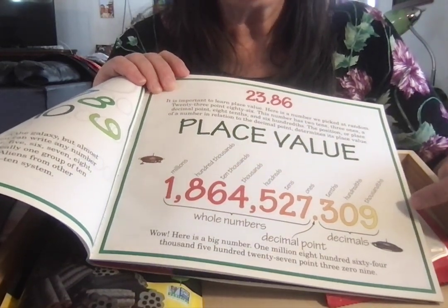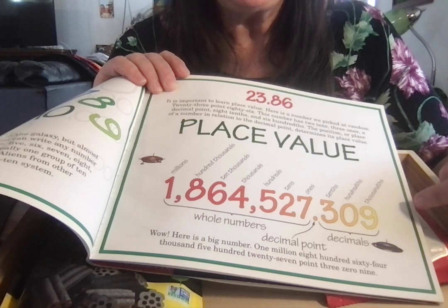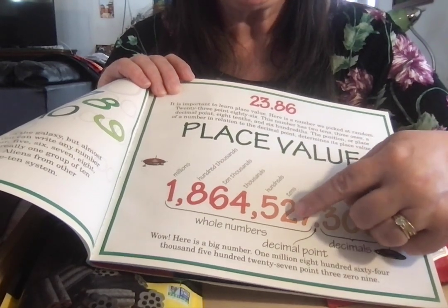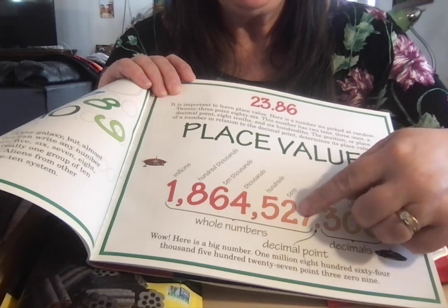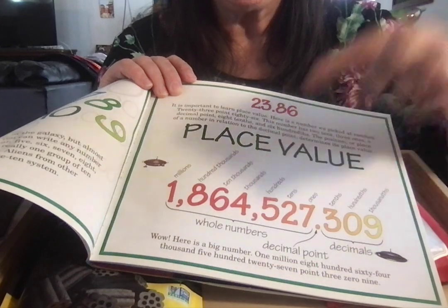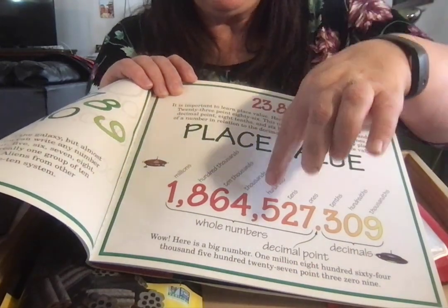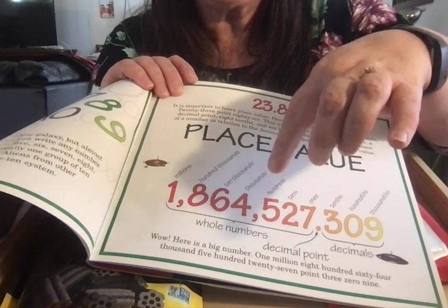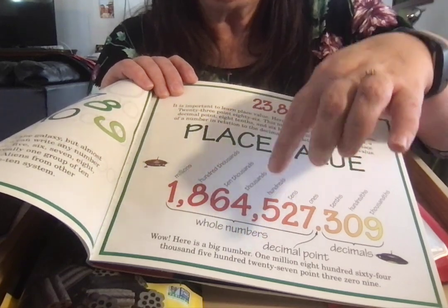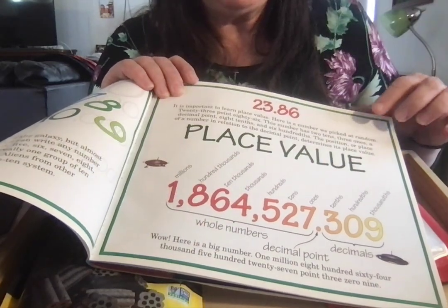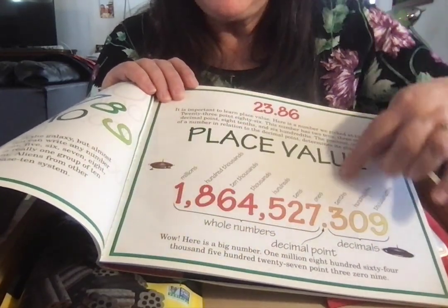When we do the count by tens song, we can count by tens up to 100. Ready? Here we go. We skip the ones. We go 10, 20, 30, 40, 50, 60, 70, 80, 90, 100. And then we've counted 100, 200, 300, 400, 500, 600, 700, 800, 900, 1,000. And we've done that all the way up to 1,000,000. That's what those place values are.